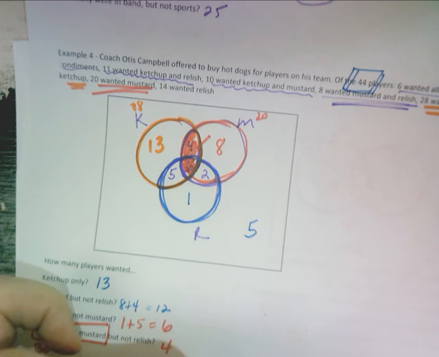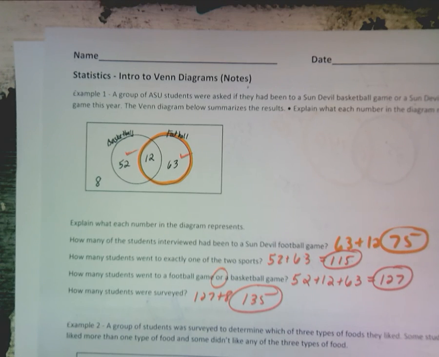Okay? So now try the homework on Venn diagrams. Just do the starred problems.